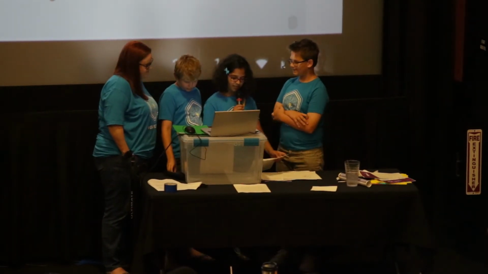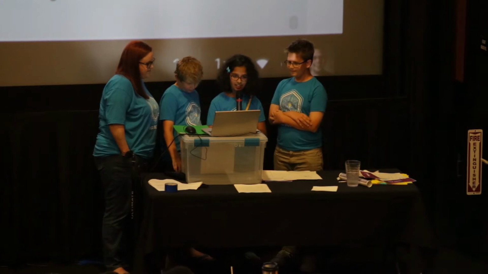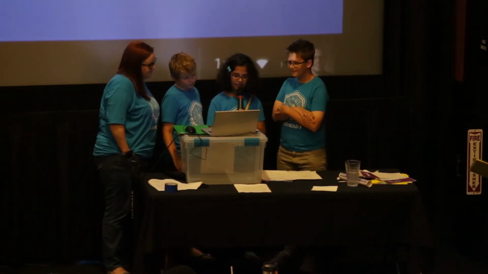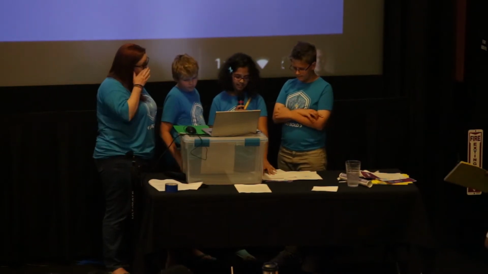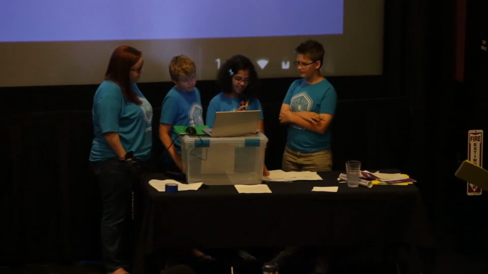Some challenges I faced were centering the full page like this, otherwise it would be all on the left side or the right side. And the way I figured that out was by searching on Google.